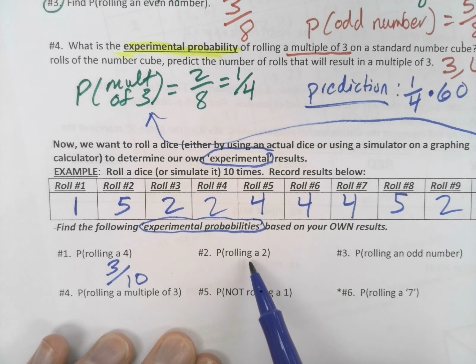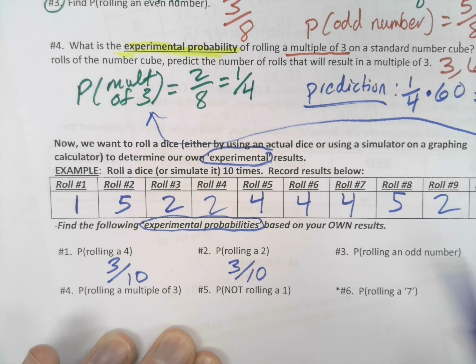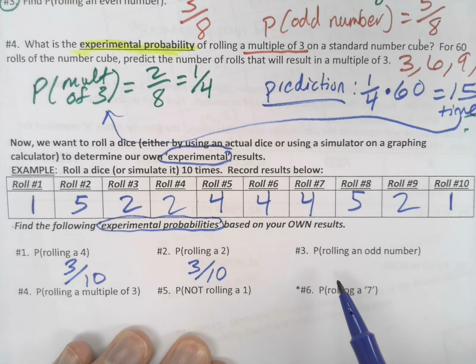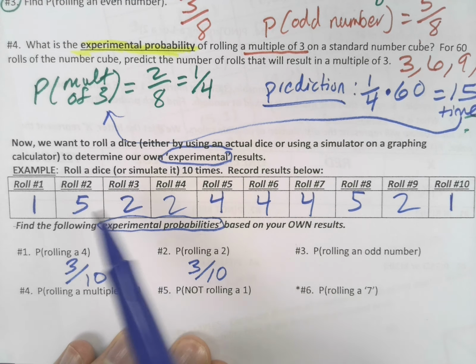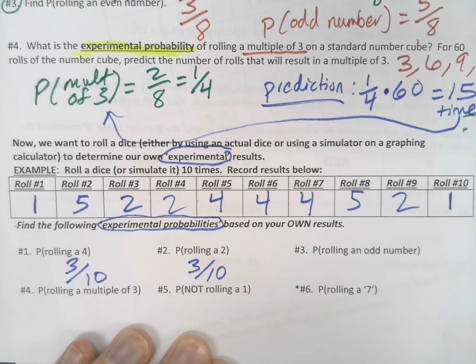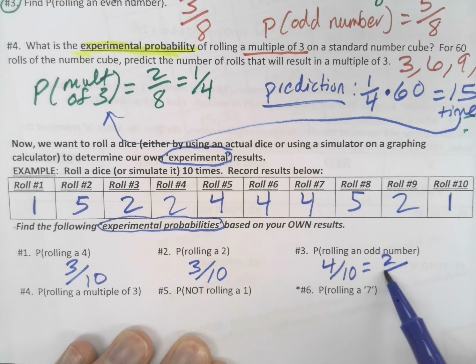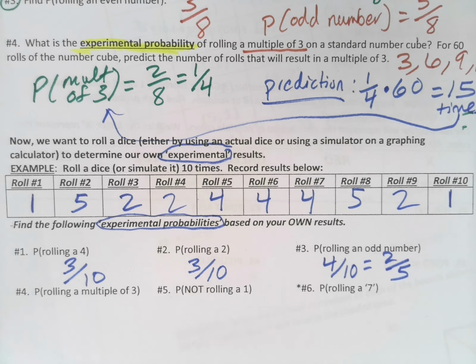How about rolling a 2? That showed up 3 times as well. Rolling an odd number: 1, 2, 3, 4. 4 out of 10, which would reduce down to 2 out of 5.